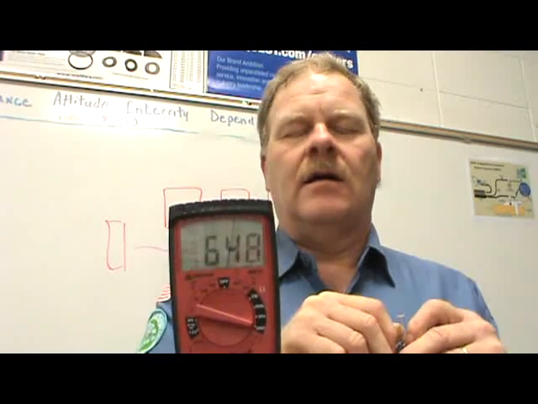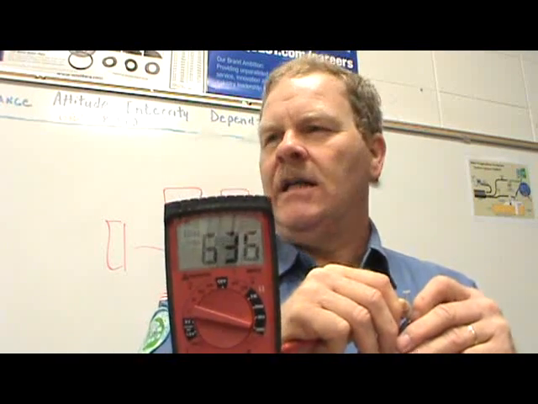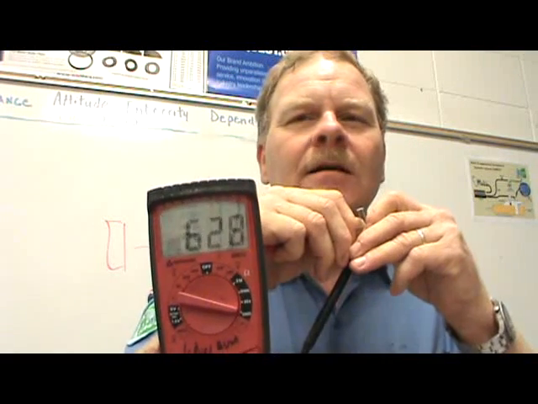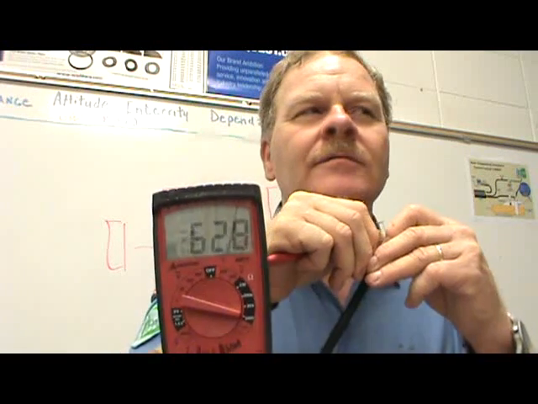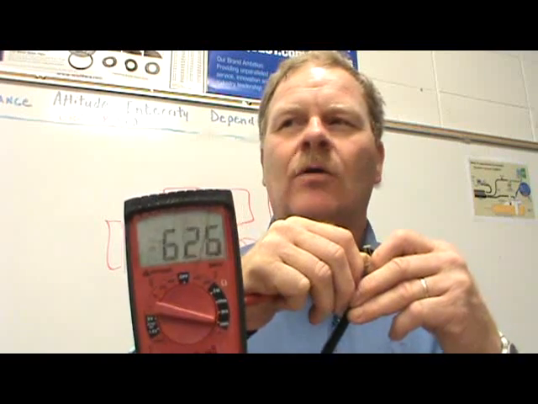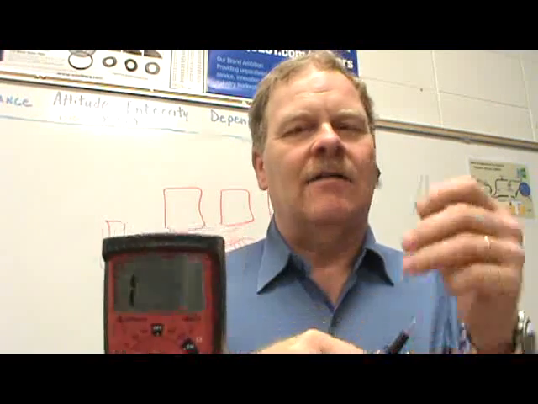See that reading? Now I'm going to cover this up with my chin. All I'm going to do is block the light. See? You lost connection. No, I didn't lose connection. It changed resistance because of lack of light. And the more light you shine on it, the more continuity it has. That's like the light sensor on the top of your dash. There you go. That's how a photocell works.